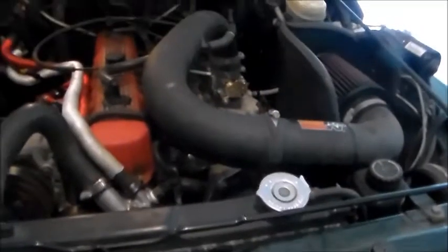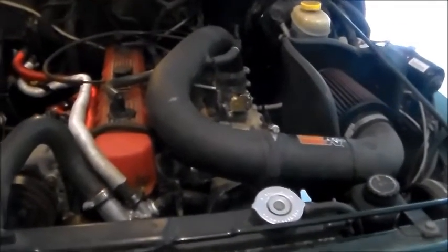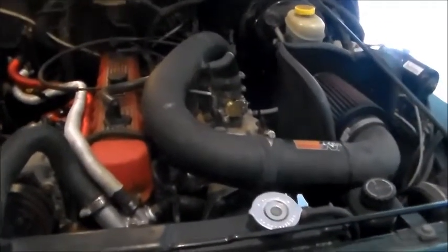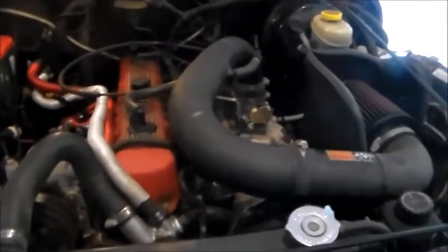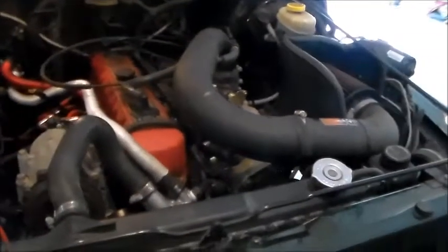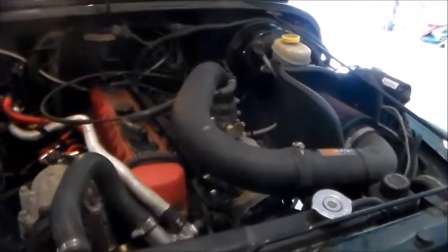If you watched when I did the upgraded throttle body, this sensor over here on this side is the MAP sensor. So speed density takes the engine RPM and that MAP sensor, and it tells the computer how much fuel and what timing to administer based on those two inputs.